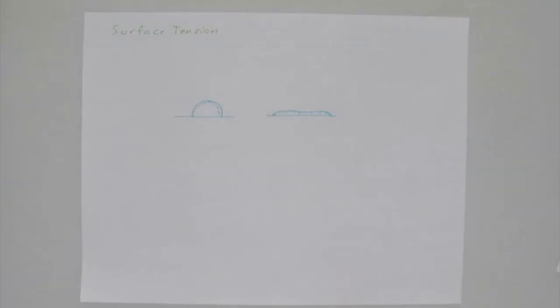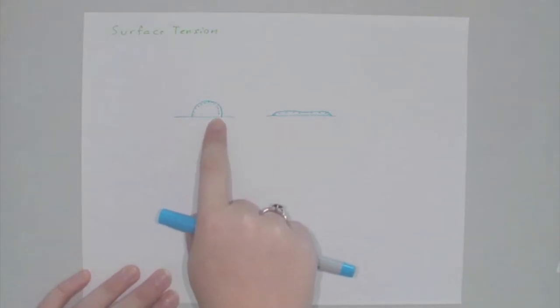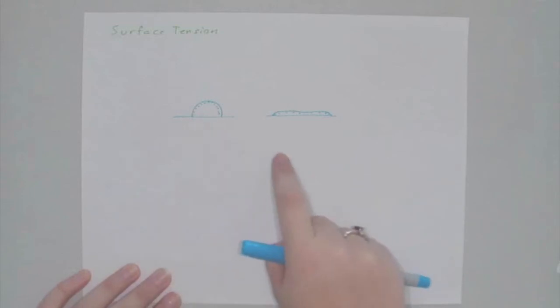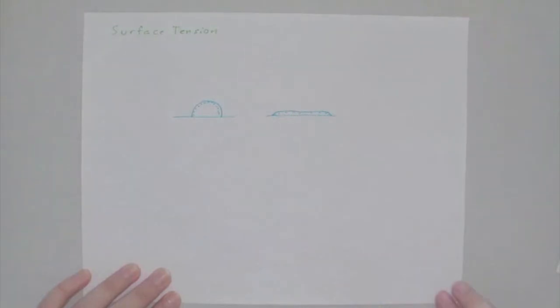So this one's a little bit easier to logic through. Obviously, the fact that these molecules are able to hold on to each other so tightly means that they have really strong intermolecular forces, whereas these guys, which are not holding on to each other quite as tightly, have much weaker intermolecular forces.